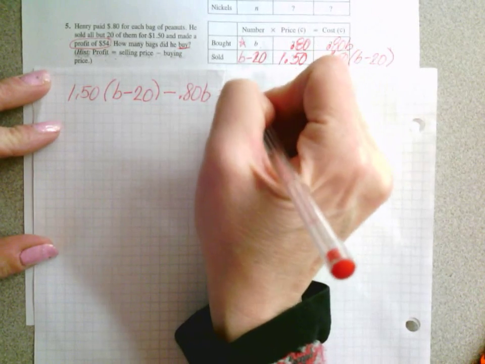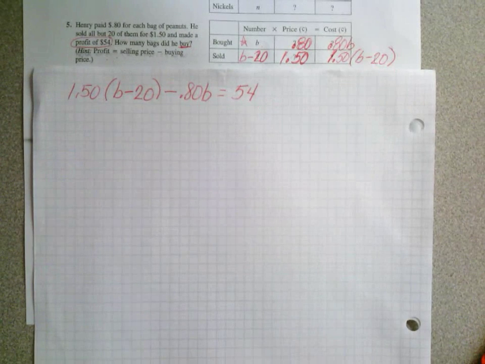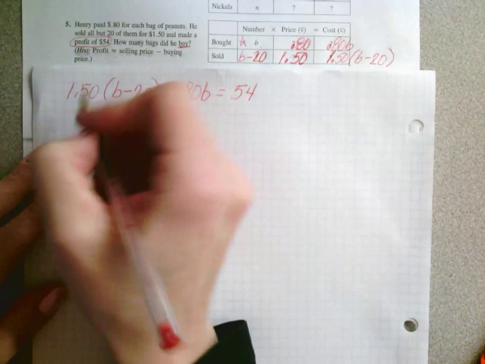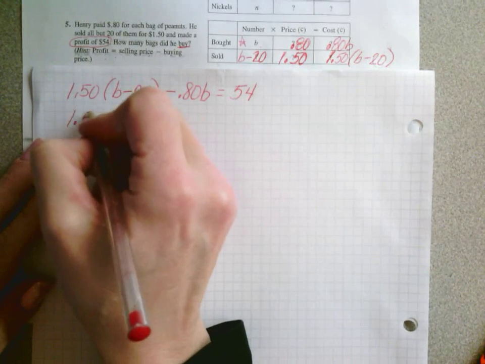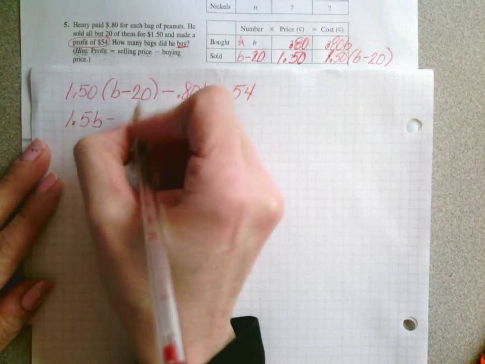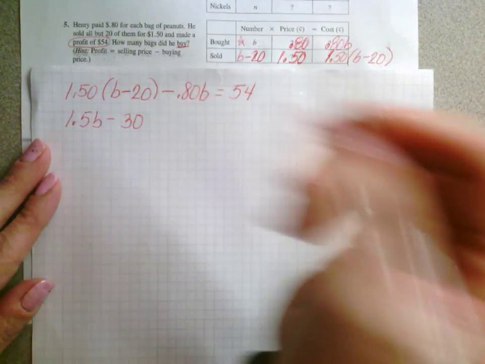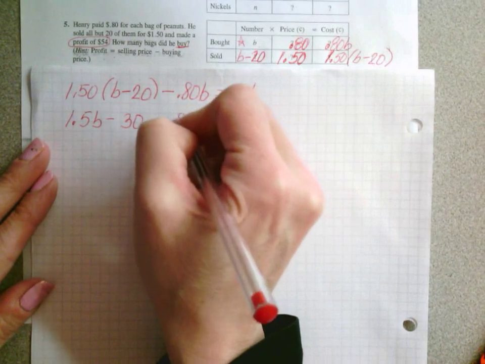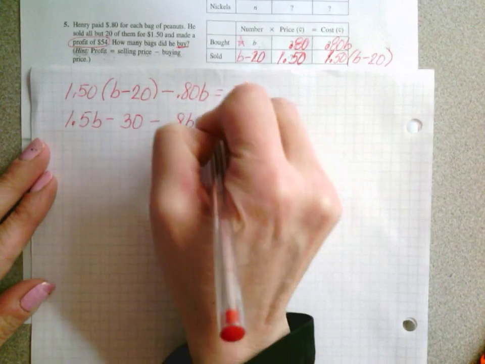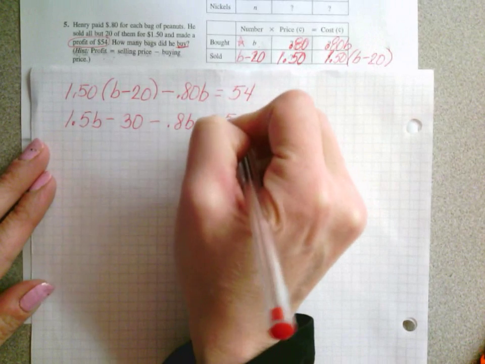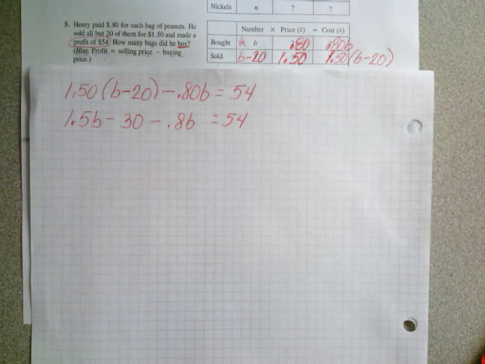We now have an equation that will allow us to solve. Start distributing and you end up with 1.5 B minus 30 minus 0.80 B will give us 54. Did I work all that right? I think so.